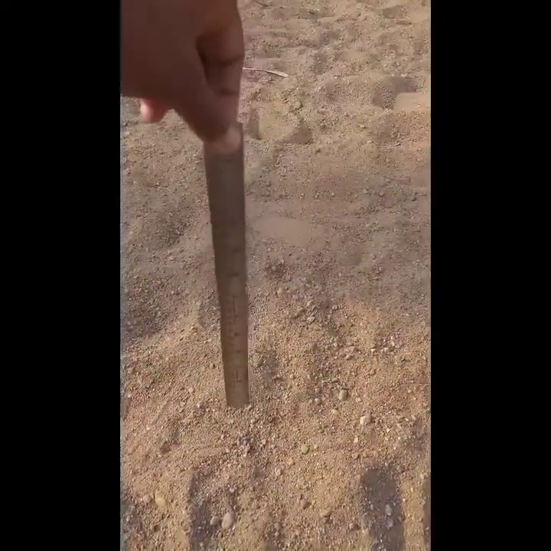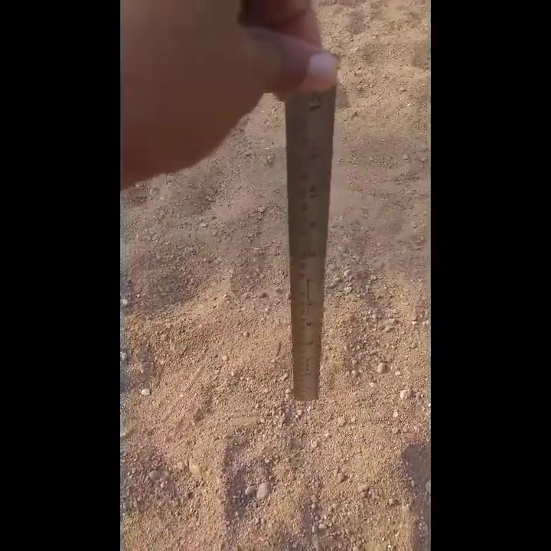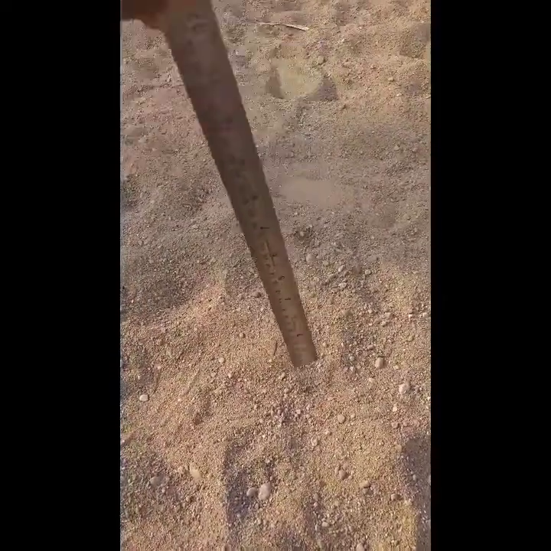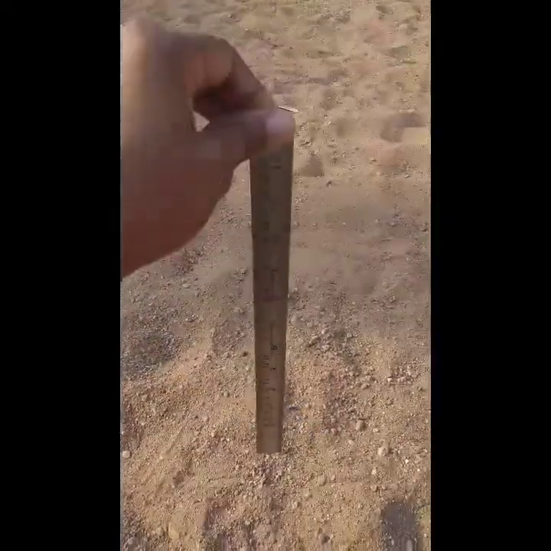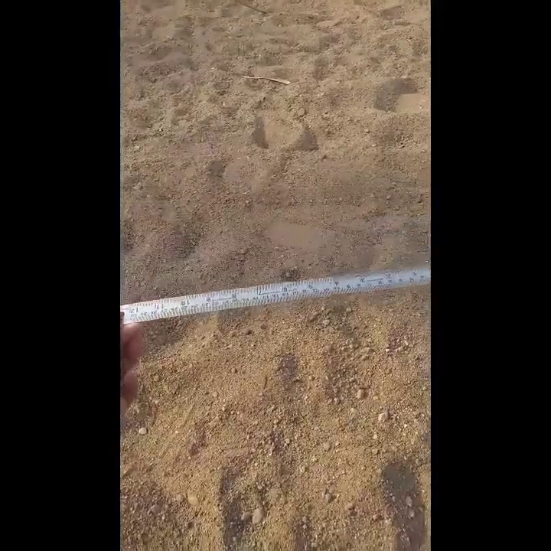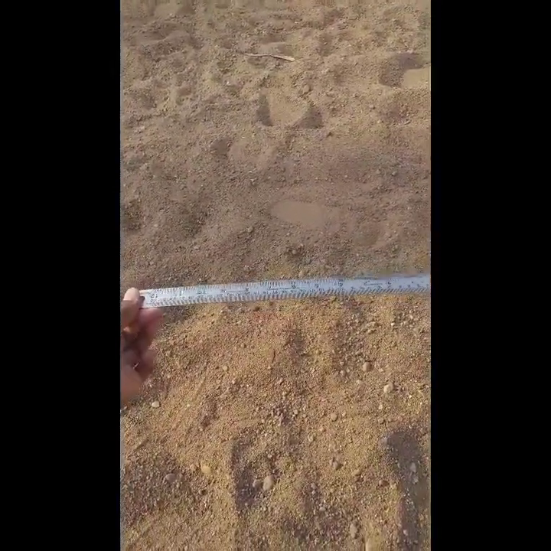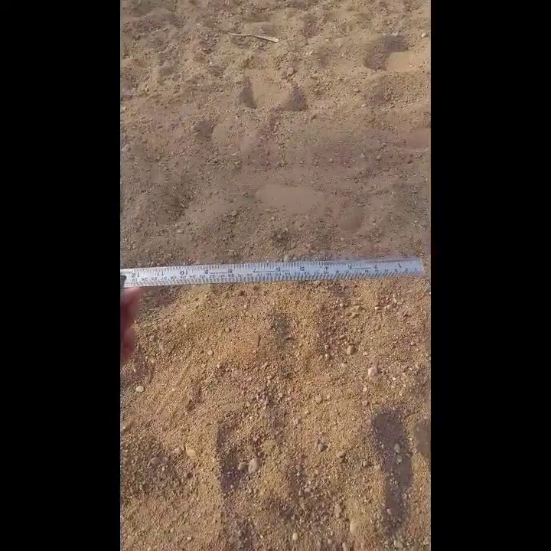Why will it not go inside the sand? Even though the force applied is the same, because the mass of the scale is the same and the acceleration due to gravity is the same in both cases, whether you leave it horizontally or vertically. The force applied is the same, but what is different? The area is different. If you leave it vertically, the area is less, so it goes to more depth. And when you leave it horizontally, the area becomes more. When the area becomes more, pressure will be less, even though the force is the same in both cases.